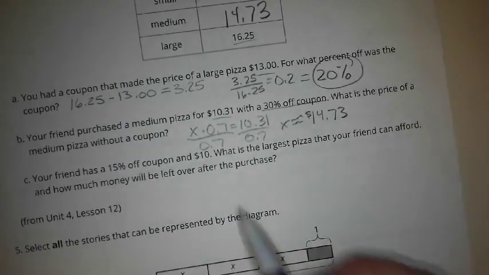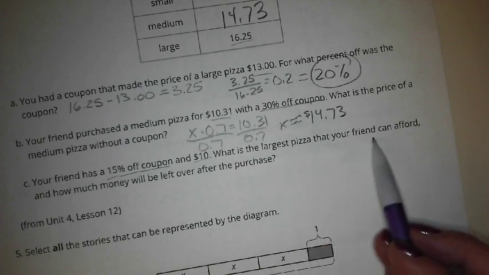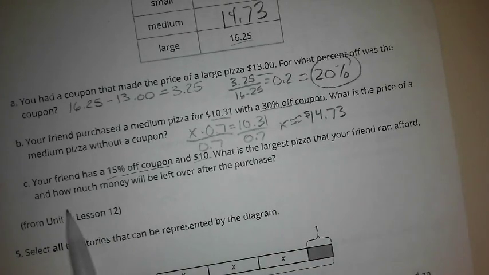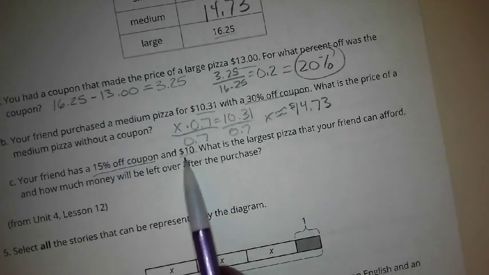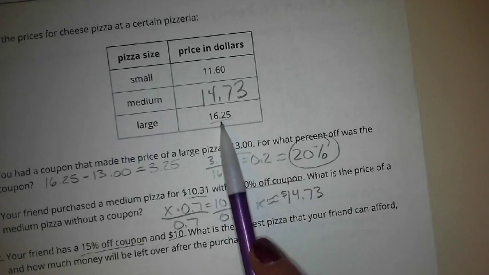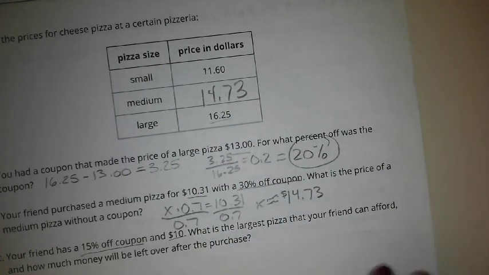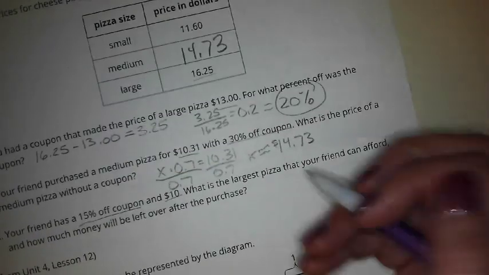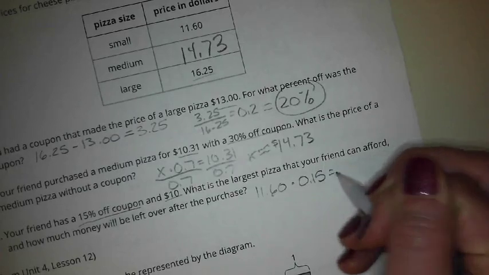Okay, C, your friend has a 15% off coupon and $10. What is the largest pizza that your friend can afford, and how much money will be left over after the purchase? Well, they only have $10. So I don't think they're going to be able to buy the large, and I don't think they're going to be able to buy the medium, but they might be able to buy the small. So let's find that 15% of $11.60.